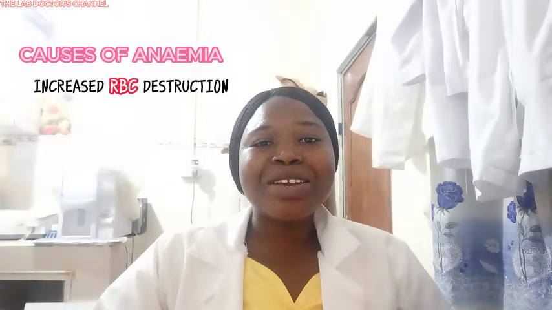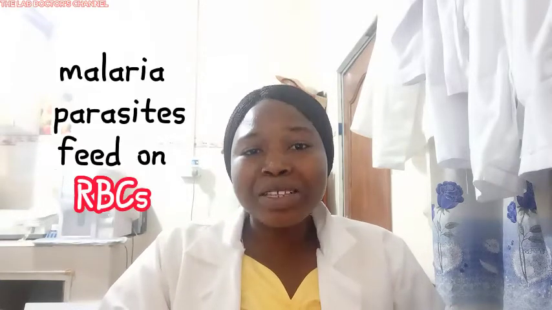So let's look at the causes of anemia. What are all the causes of one being anemic? When there is increased destruction of red blood cells, that is when the number of red blood cells destroyed exceeds the number of red blood cells produced. Okay, so what conditions can destroy red blood cells? Conditions or diseases like malaria. What the malaria parasite does to the red blood cell is that it feeds on the red blood cells. And so if you have severe malaria, it is possible that your hemoglobin content will be low because the parasites will feed on your red blood cells.